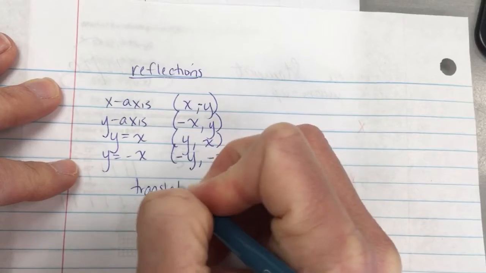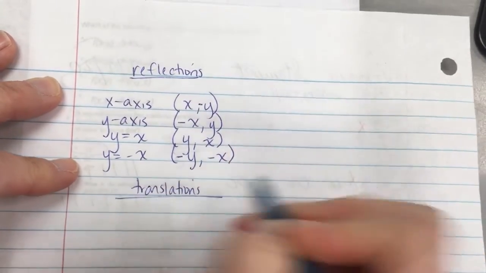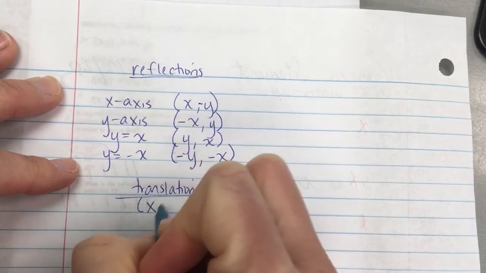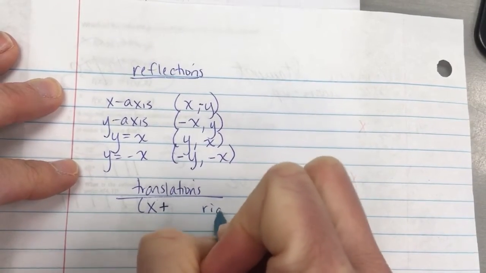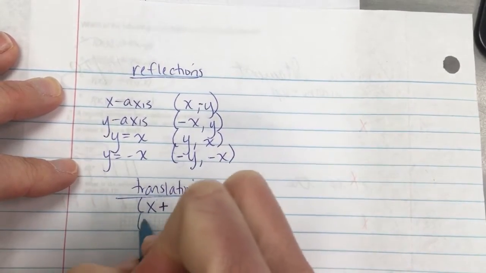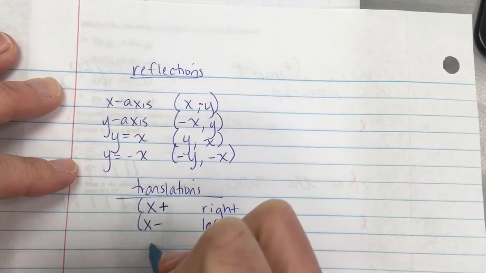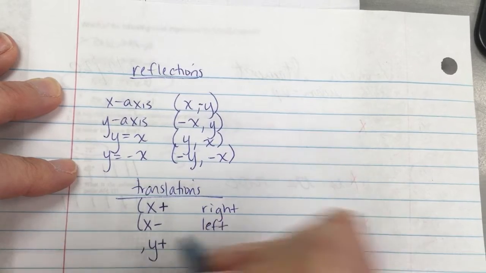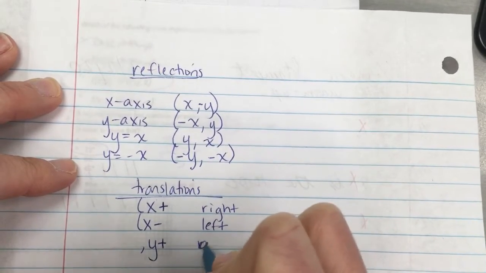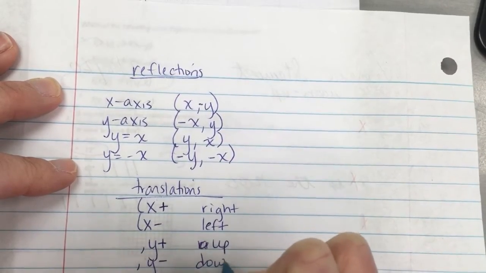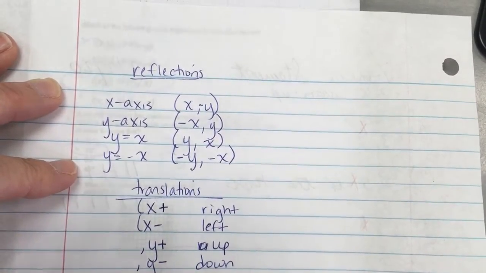Remember, for translations, you're just moving up, down, left, or right. So for a translation, you add to the x if you're moving to the right. You subtract from the x coordinate if you're moving to the left. You add to the y coordinate if you're moving up. And you subtract from the y coordinate if you're moving down.